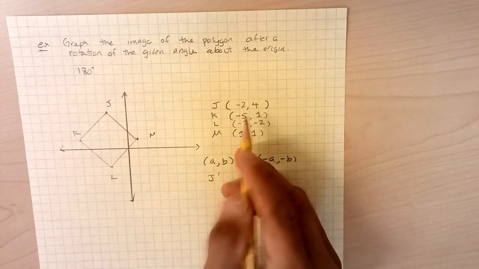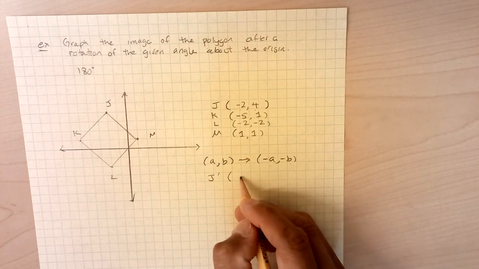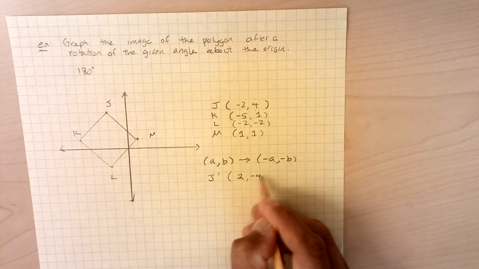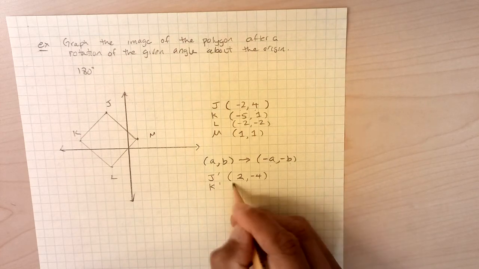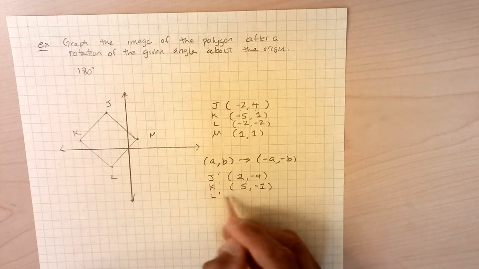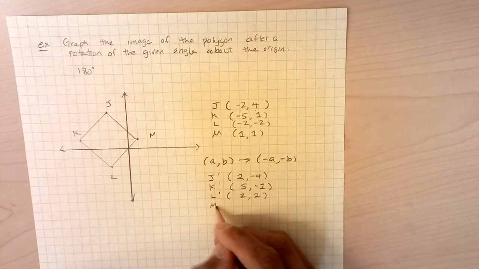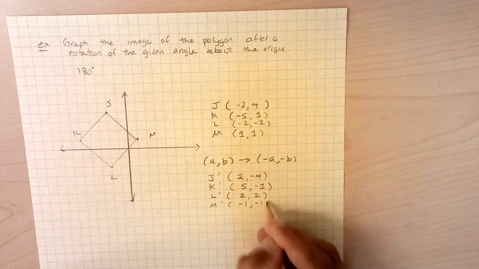J prime. Okay, so J was (negative 2, positive 4). Take the opposite of each of the coordinates: (positive 2, negative 4). K prime: (positive 5, negative 1). L prime: (positive 2, positive 2). And then lastly, M prime: (negative 1, negative 1).